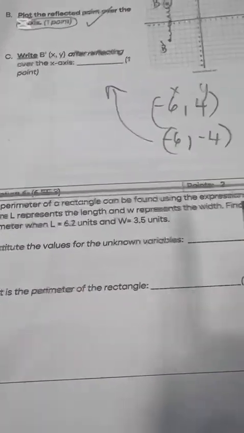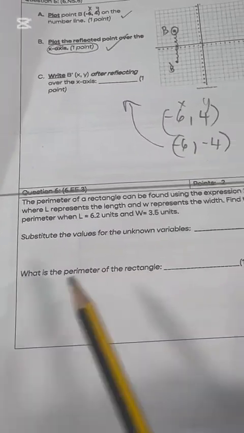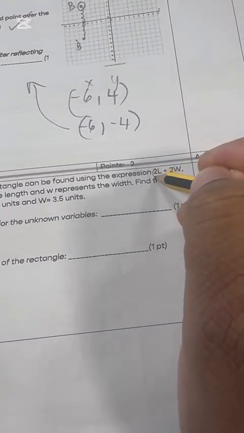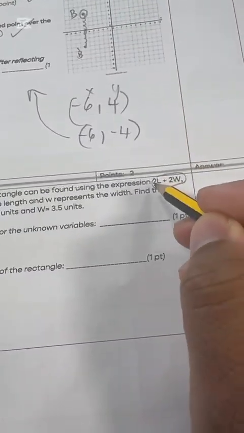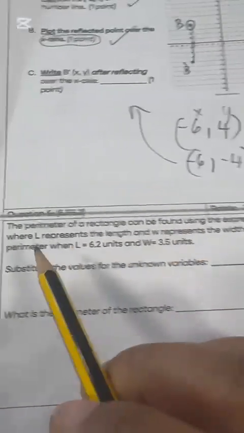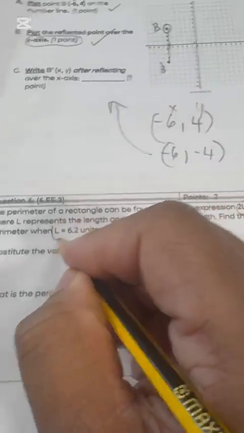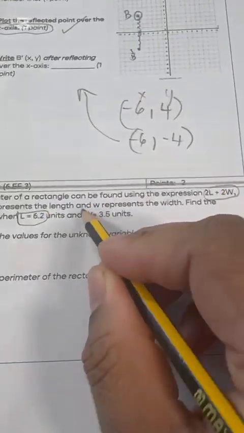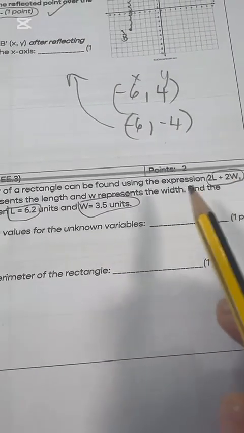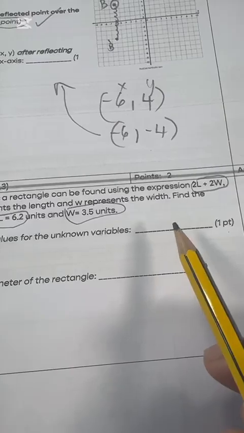Question 6, 2 points. All right, the perimeter of a rectangle can be found by using this. This is important, they gave you: 2 times length plus 2 times width, where L is the length and W is the width. Find the perimeter, because you need to use that. They gave you the length being 6.2, the L and the W. It says substitute the values for the unknowns, which are the L and W right here.